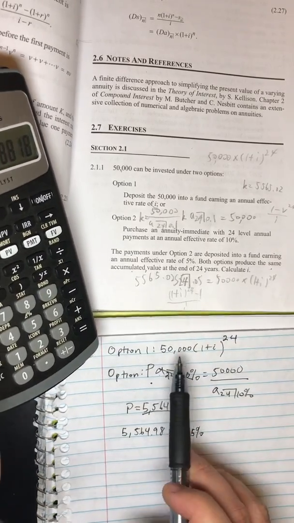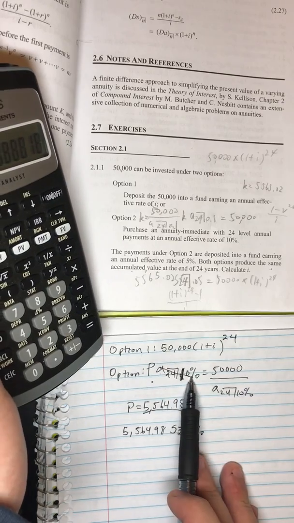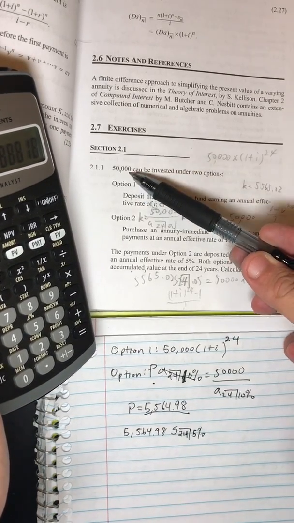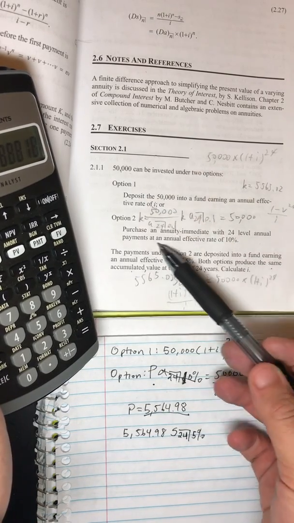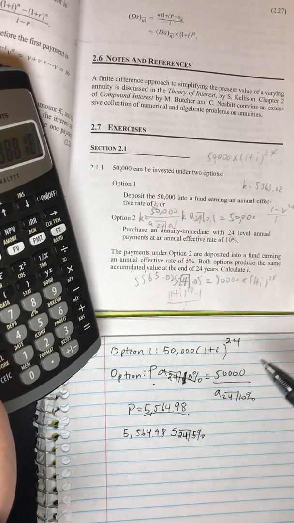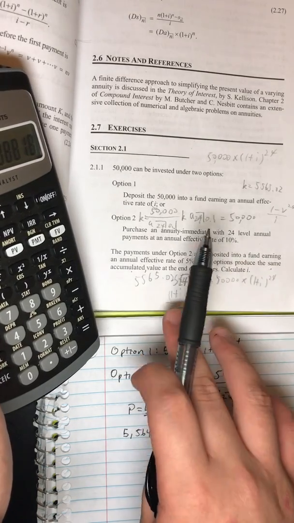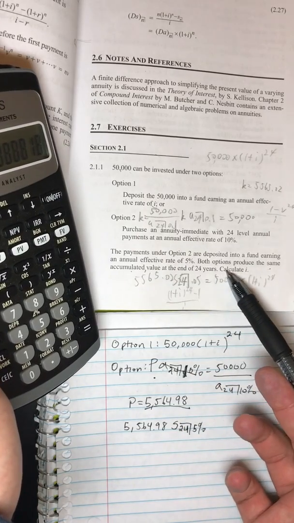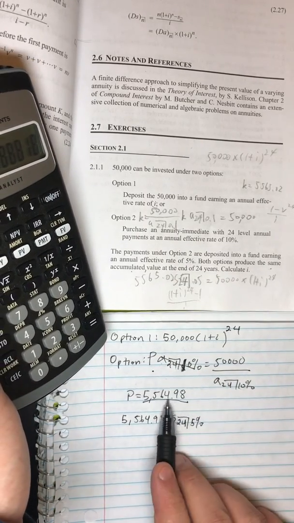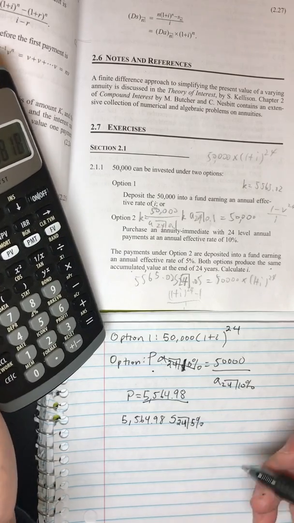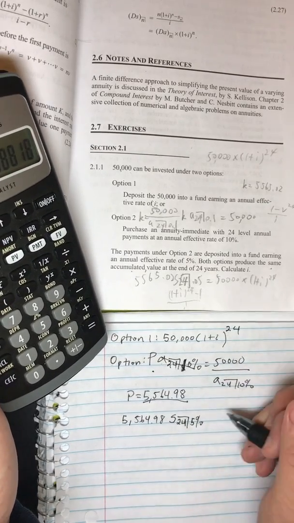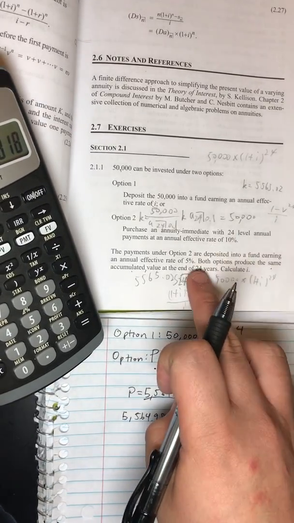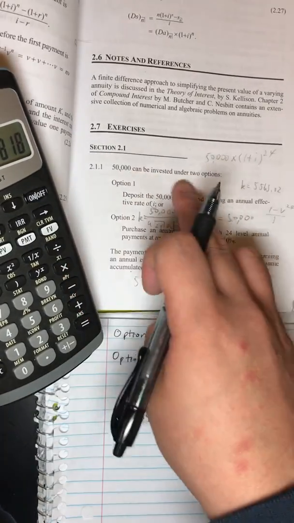So it's different from this one because this is to take the annuity immediate for the $50,000. We wanted to purchase it, so we would be calculating for the present value. But for option 2, we have the payments, and we want to see how much it accumulates to for 24 years. So that's where we got 24 and 5% from. So if we set this equal, because this is actually equal to option 1.